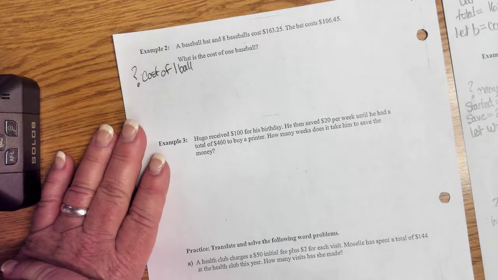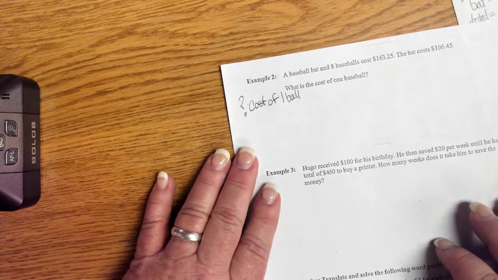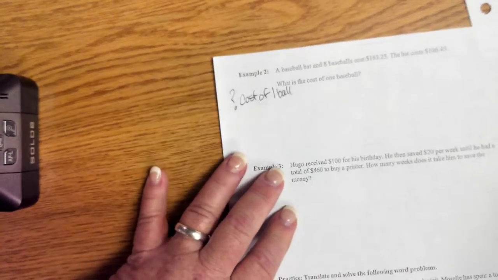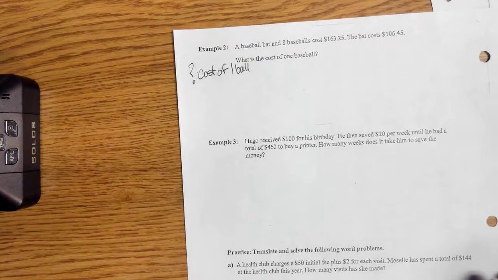Okay? Uh-oh, you can't see. Sorry. All right. So, here we go with this stupid double cameras.